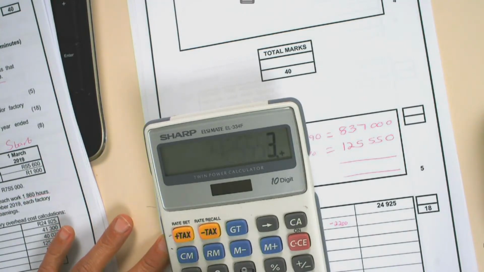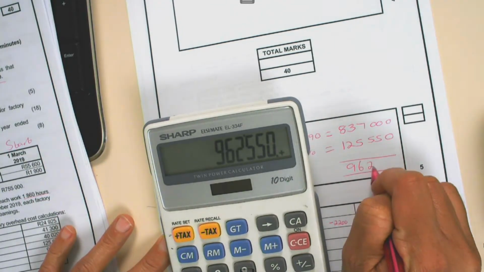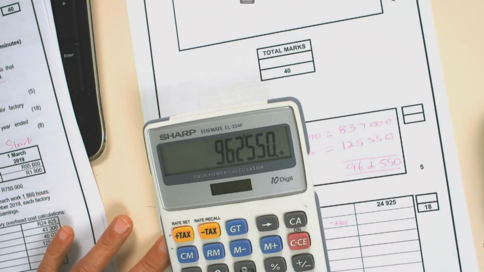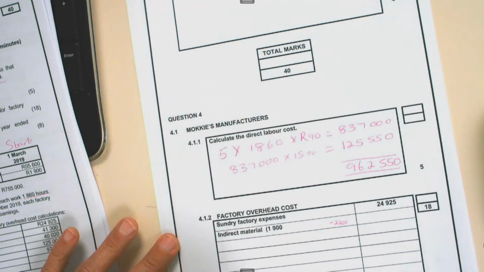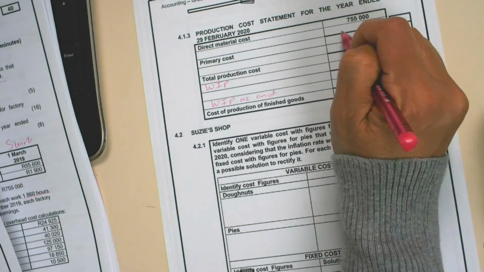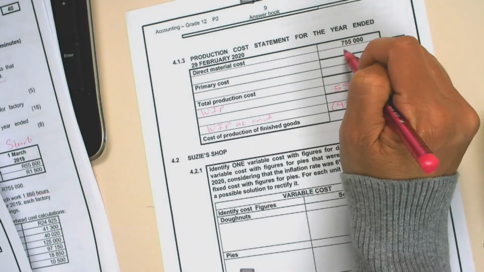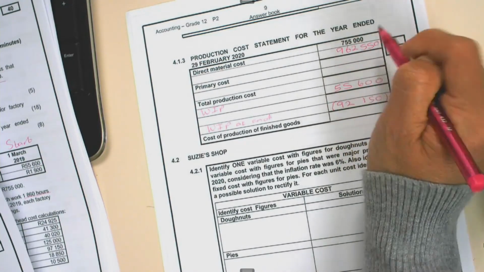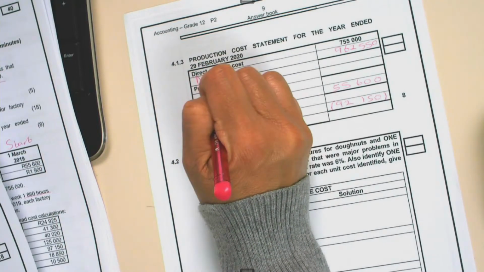125,550 plus 837,000 plus 125,550 gives me 962,550. That 962,550 must go to my production cost statement. So I'm taking it there, 962,550, and that's my direct labor, right?